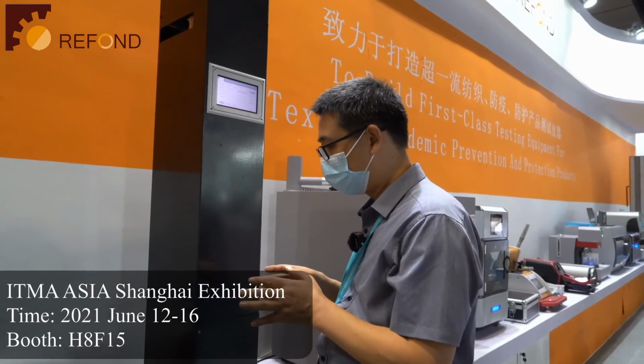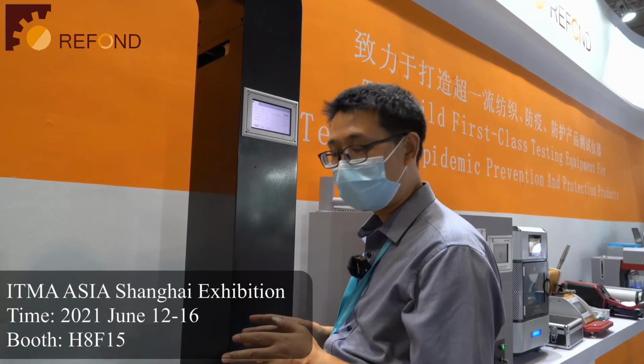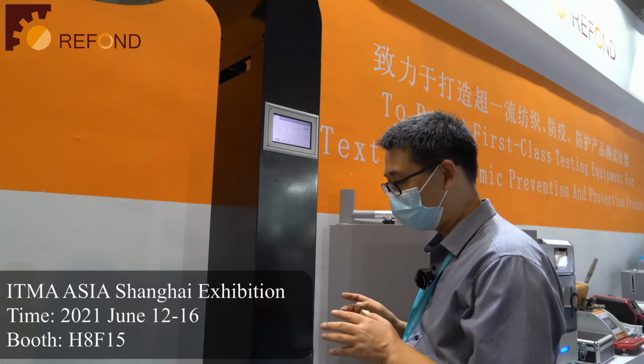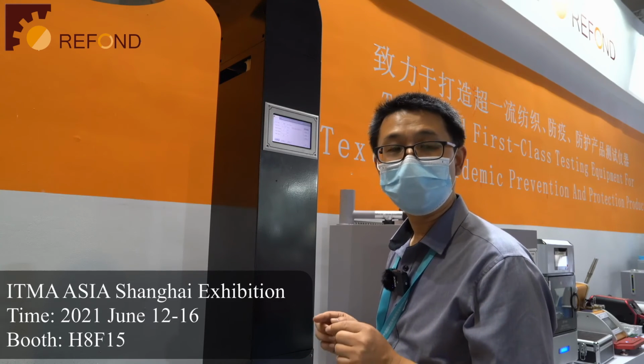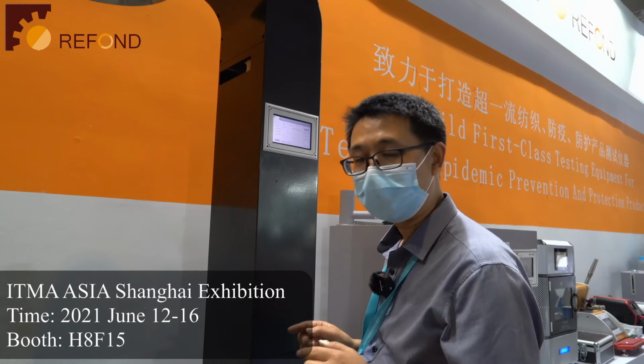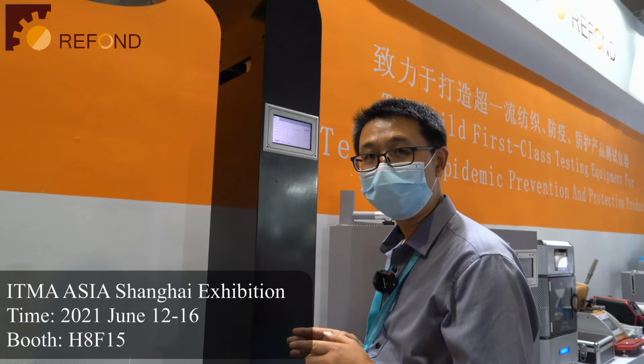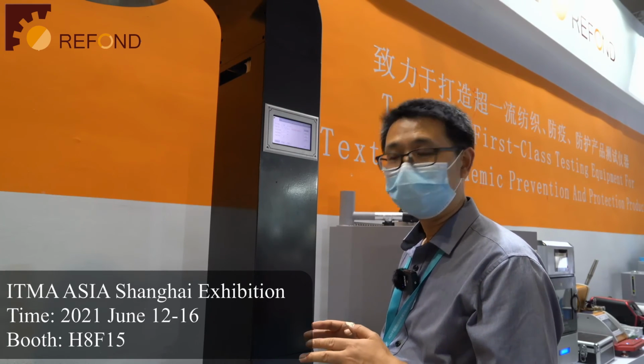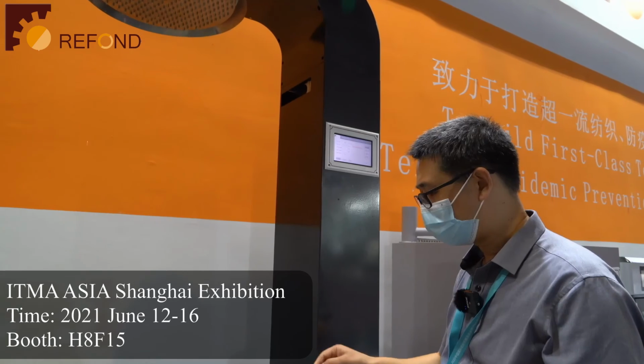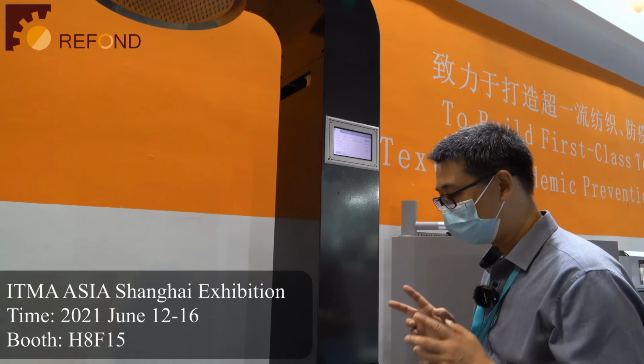After removing the excess water, they need to weigh the wet specimen, then compare with the weight of the dry specimen. They can calculate how much water has been absorbed by the specimen. After the test, you need to use a cup to drain the water from the testing cup and put it on the digital balance to weigh the water amount. These are the two factors.